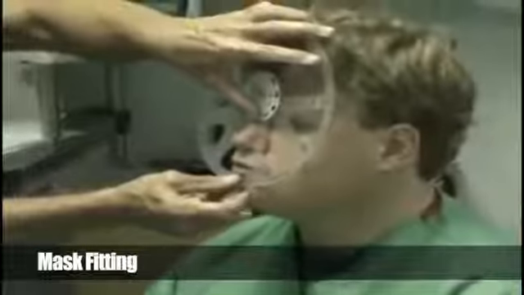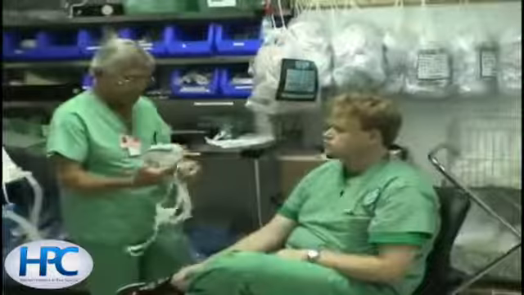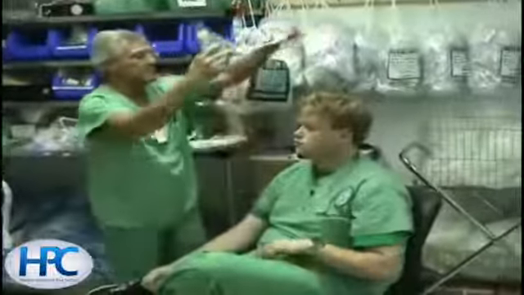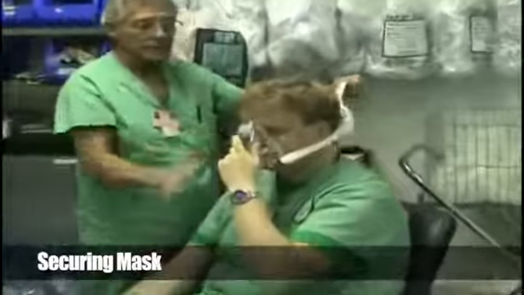This is a fitting wheel that is used to determine the optimal face mask size for the patient. It fits over the bridge of the nose and you want to cover the entire mouth. Here the mask is being connected to the patient with a head strap.